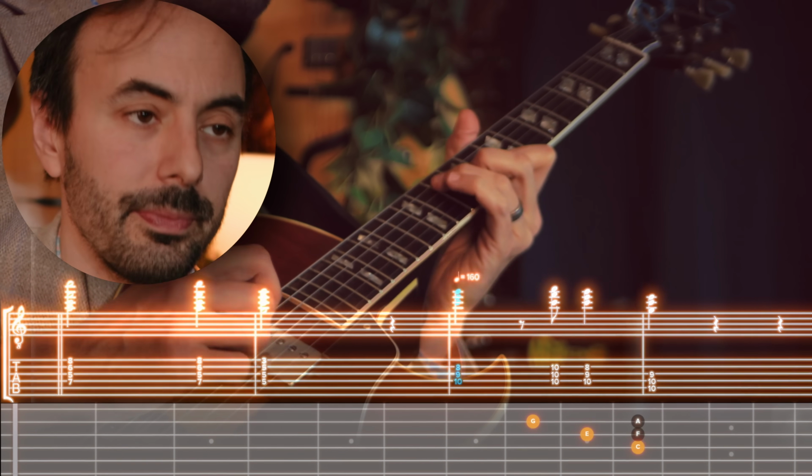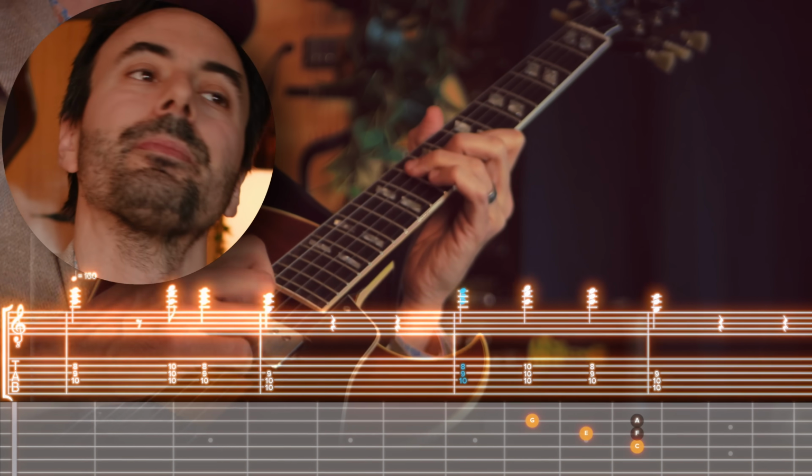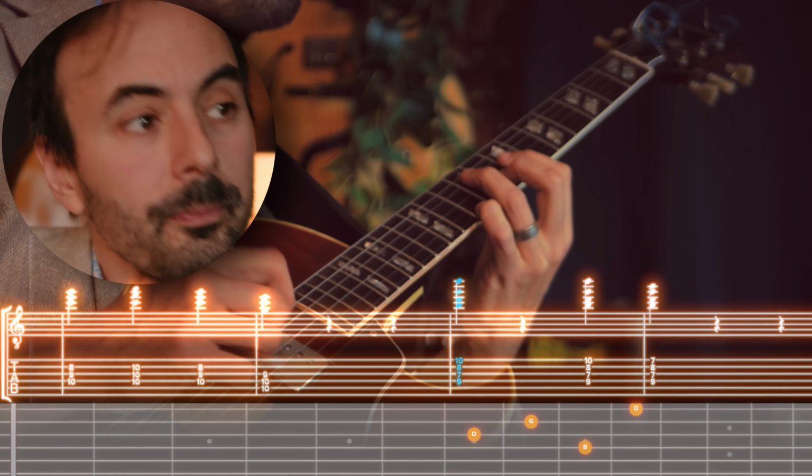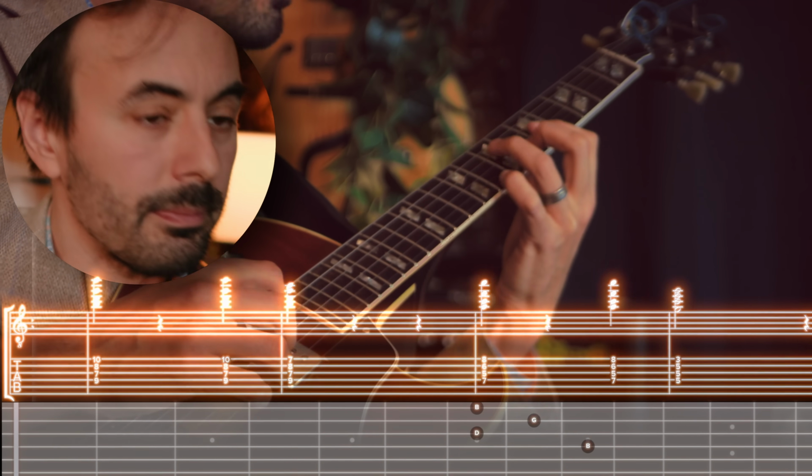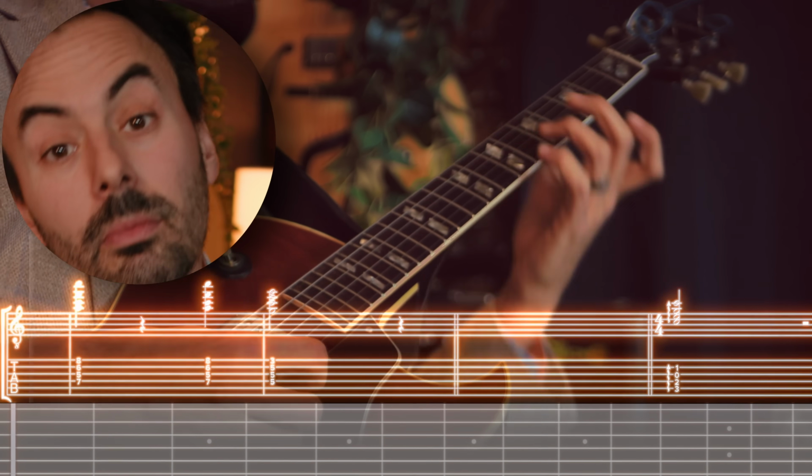Check out this excerpt. It's pretty cool. Not the hippest thing, but you can start actually playing things as chord melodies using that system.